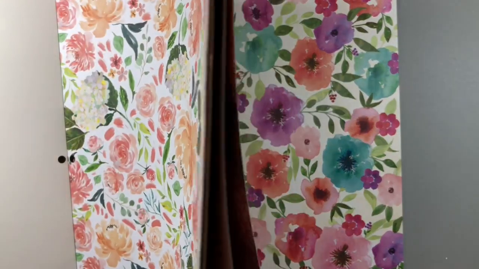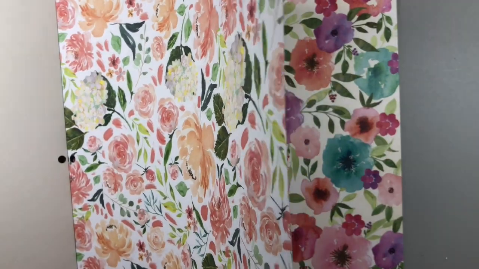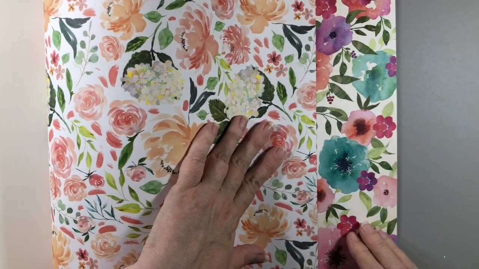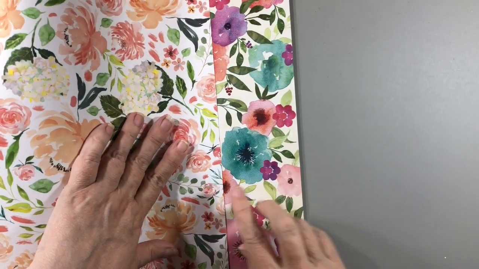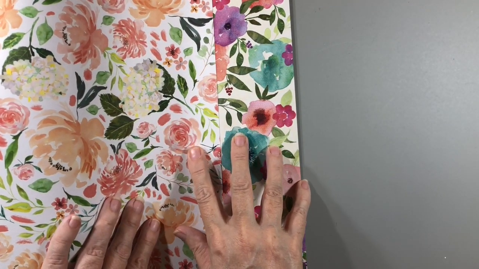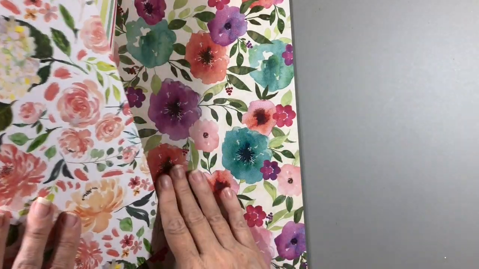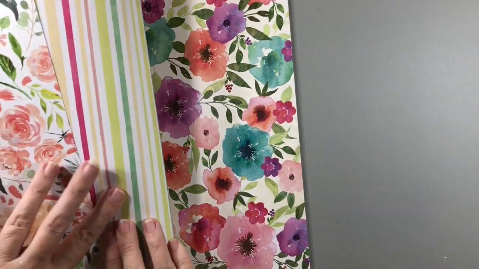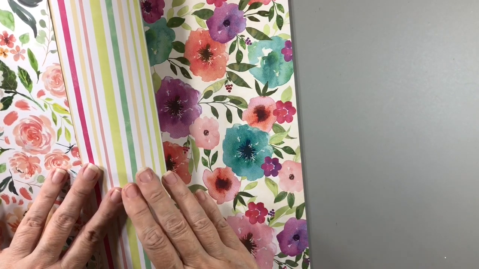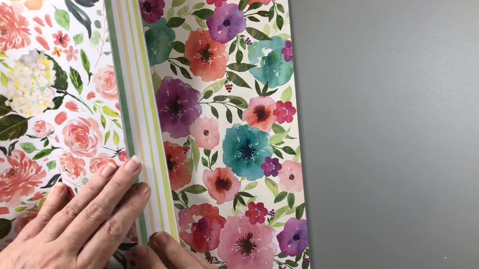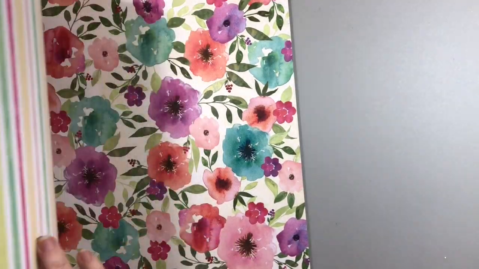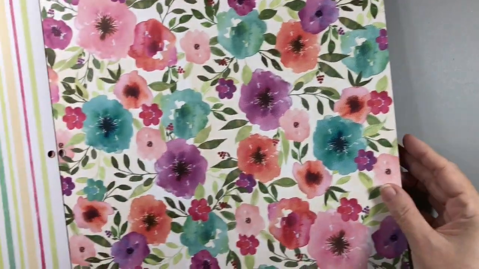So let's go back to the beginning. I didn't pull these out, so they're all still in the stash. Well, if we put these side by side as mats, they go together, but it's not as interesting as if you had put this with this. Do you see that? Adding this stripe rather than a very similar floral is much more interesting.